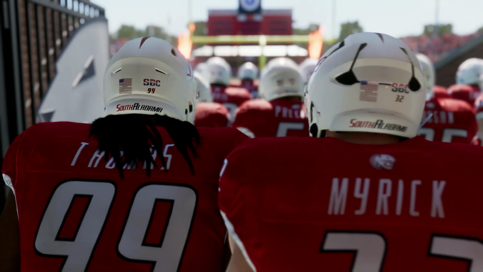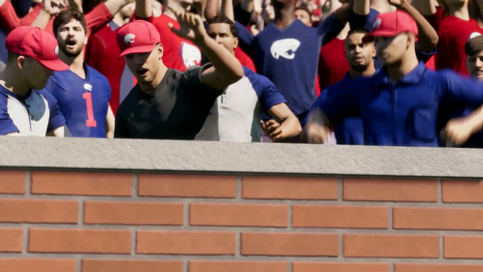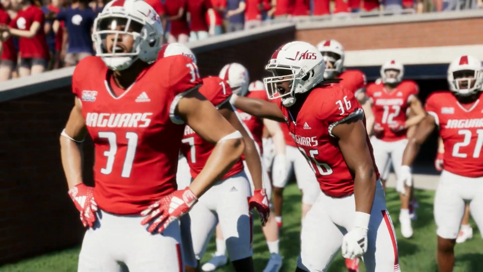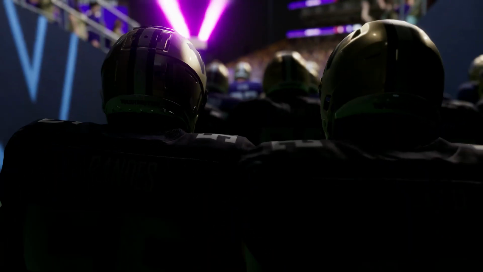But yeah, Sun Belt also has a good amount of players and also some good teams for rebuilds like Georgia State, Georgia Southern, various teams like that. So that's my spreadsheet. That's the editable players in College Football 25.